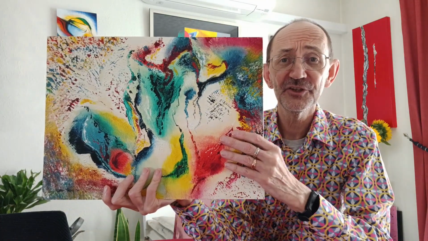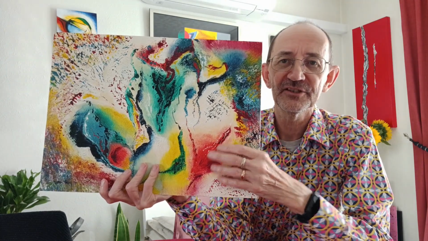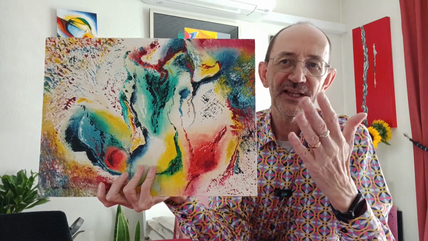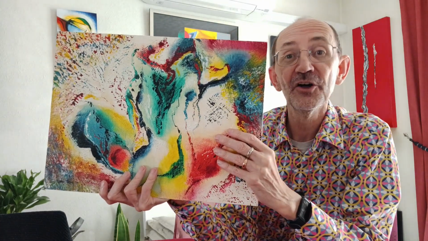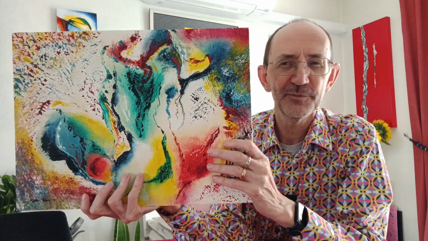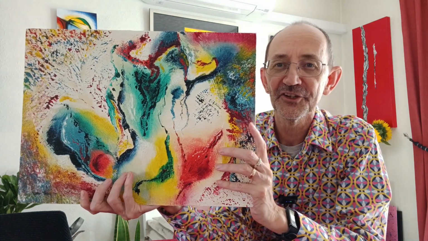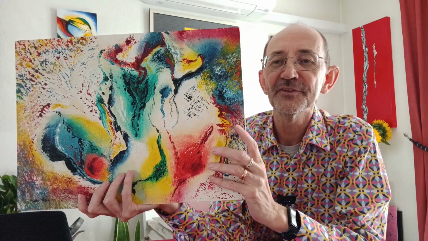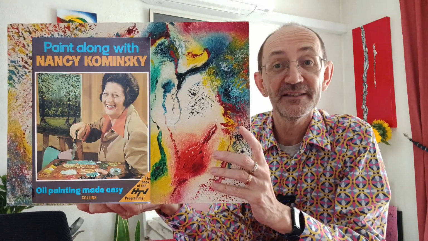The process I actually used to do this painting was, I always underpaint, oil paints especially. I'll underpaint the whole thing with a base colour. And this is something I learned long ago. I actually learned that from a very interesting lady that you might be familiar with, especially if you're in the States and of a certain age. There's a very famous online TV painter actually called Nancy Kaminsky.